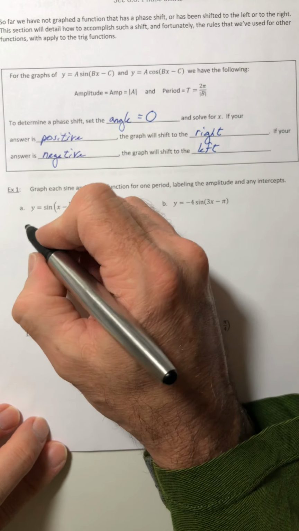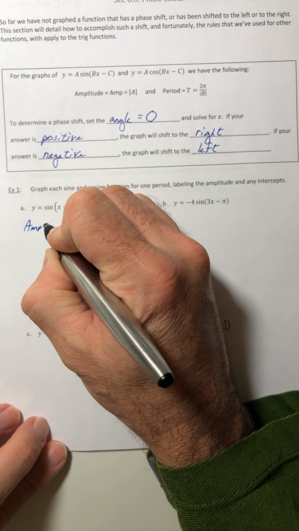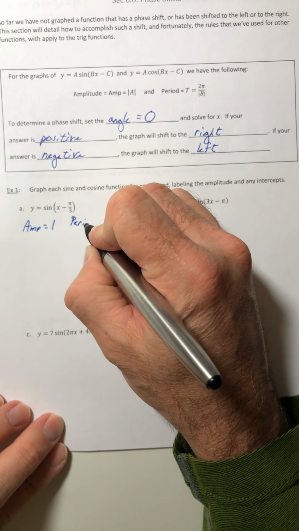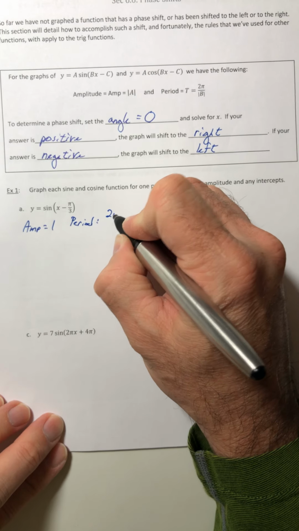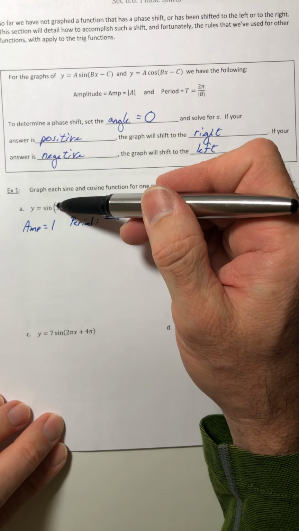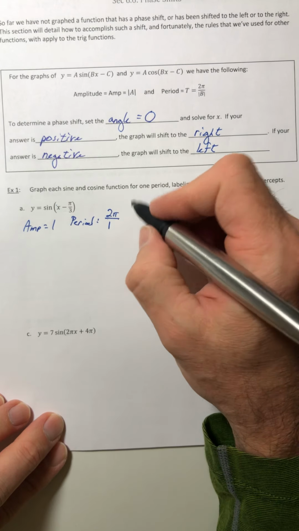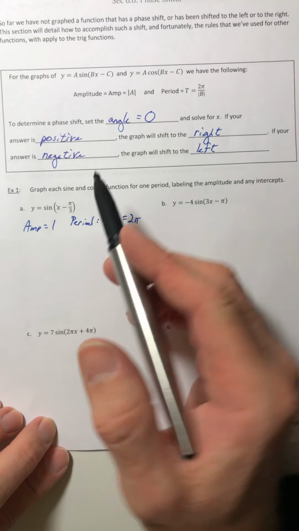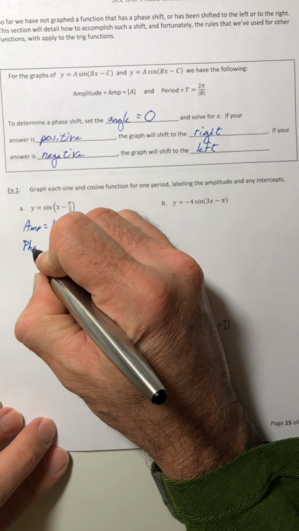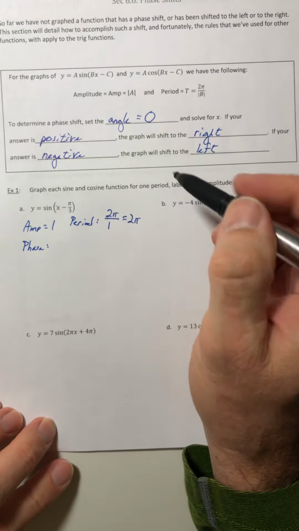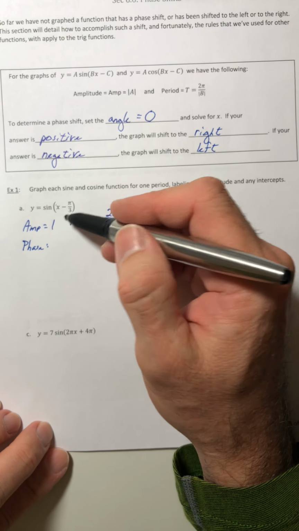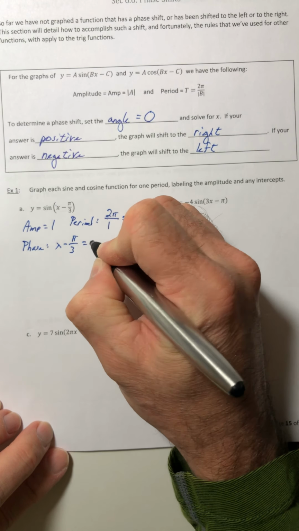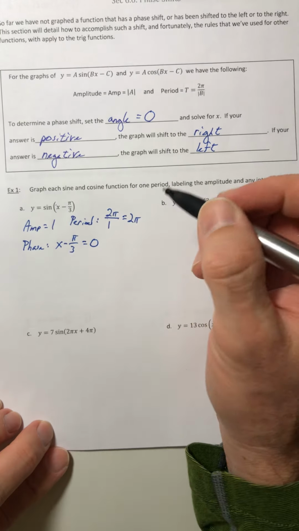All right, so for part A, our amplitude is 1. And then the period, 2 pi divided by the b, and the b is still the coefficient in front of x. So in this case, it's a 1. So the period is 2 pi. So now your phase shift, and I'll write this one out just so we can all see it, but you're going to take your angle and set it equal to 0 and then solve for x.